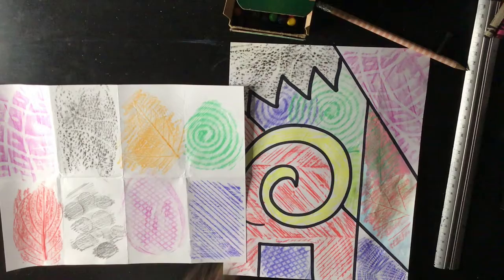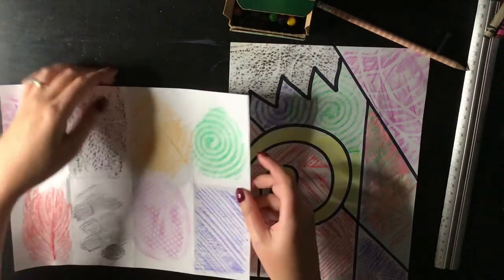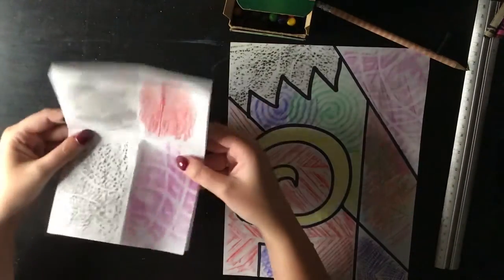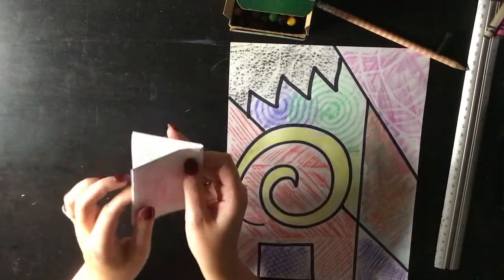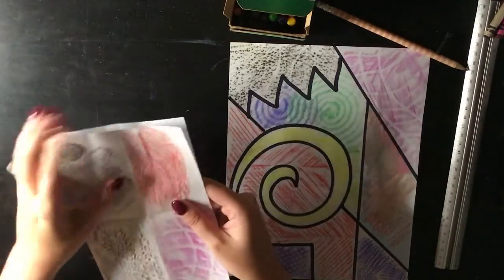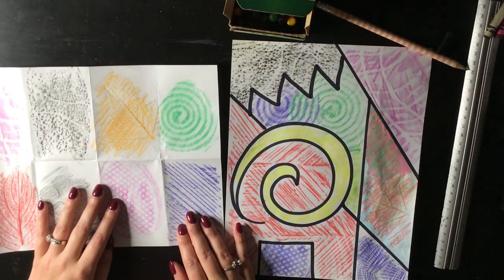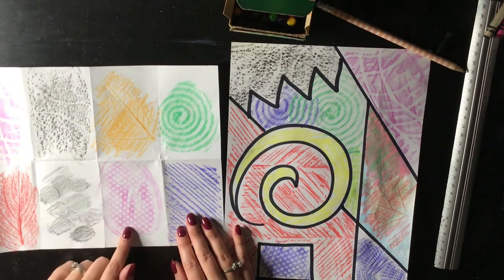Hey, today I'm going to show you how to make different texture rubbings. For pre-K through second grade, I'm going to ask that you make a texture collage. You are welcome to fold your paper into 8 equal sections by folding it in half, folding it in half again, and folding it in half one more time. And you want to try and find 8 different textures. You can find them outside if it's nice outside, or you can find them around your house. So I'm going to show you some different examples and how to make the rubbing.